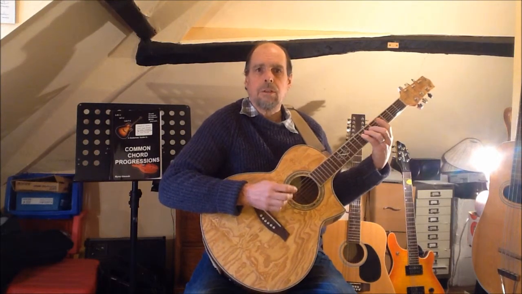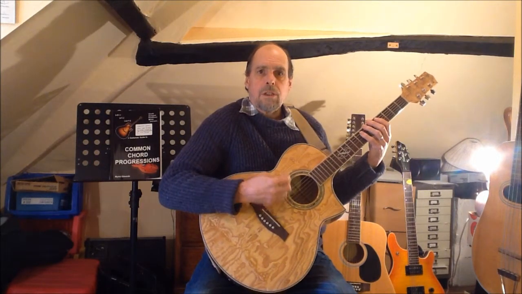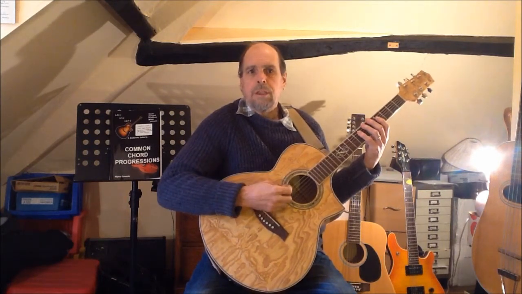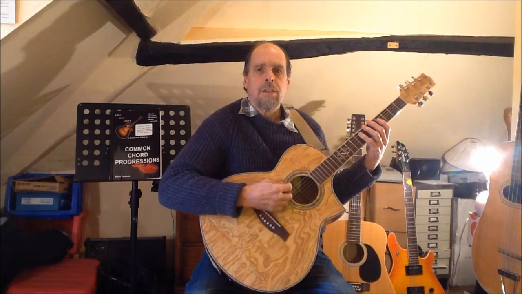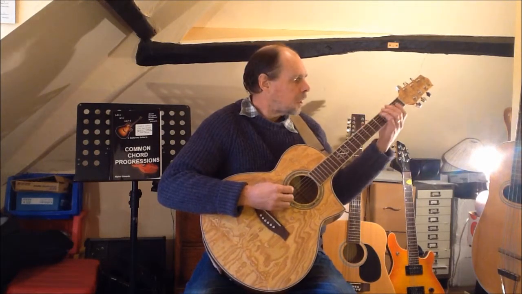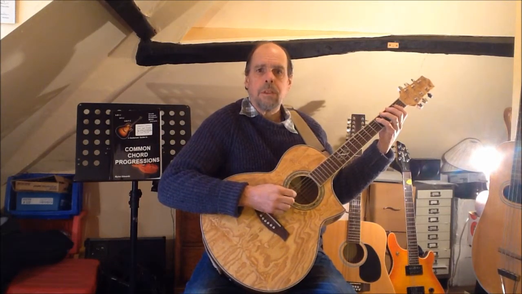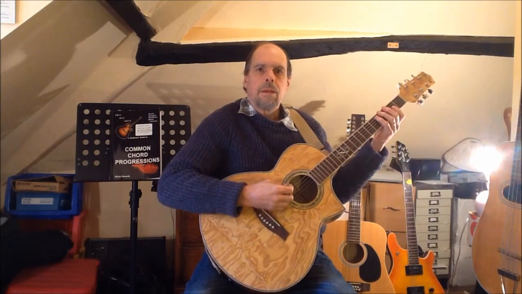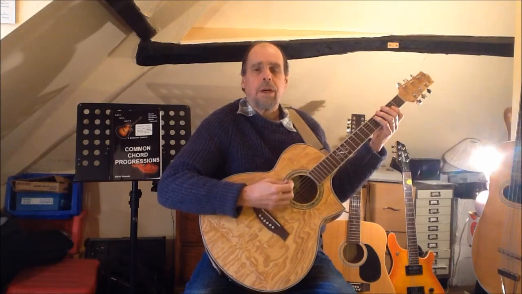I'm going to start with examples in one key in the open position, and this time around I'm going to take the key of E major. That's the key signature of 4 sharps, F sharp, G sharp, C sharp and D sharp, the relative major key of C sharp minor.